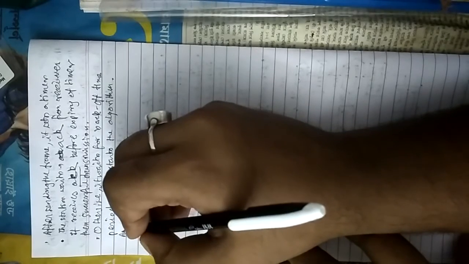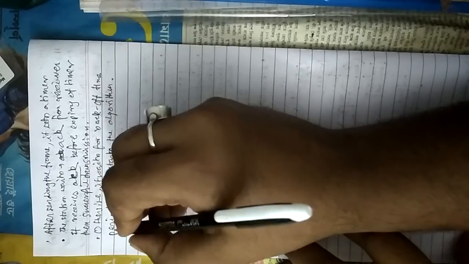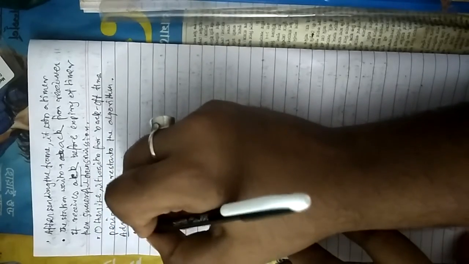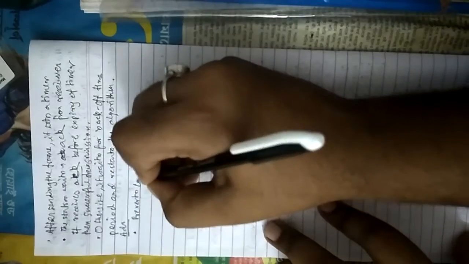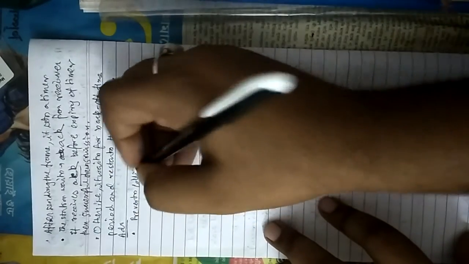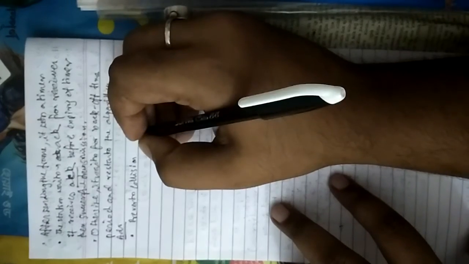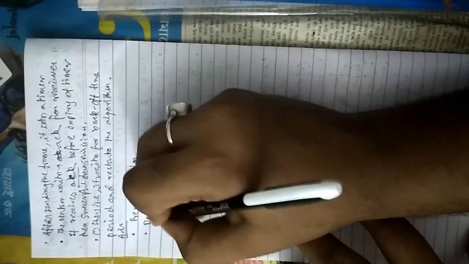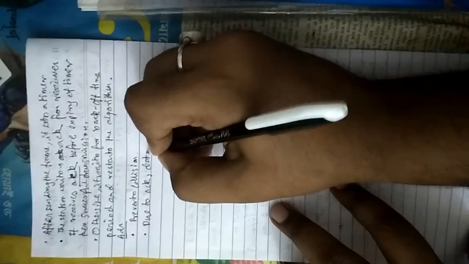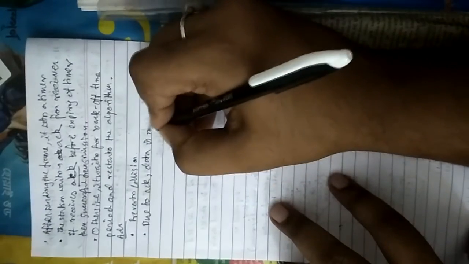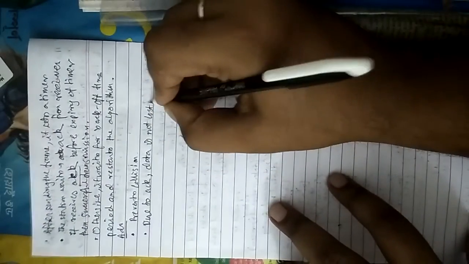So what is the advantage of CSMA CA? The advantage is that it prevents collision, and also due to acknowledgement, data is not lost unnecessarily.